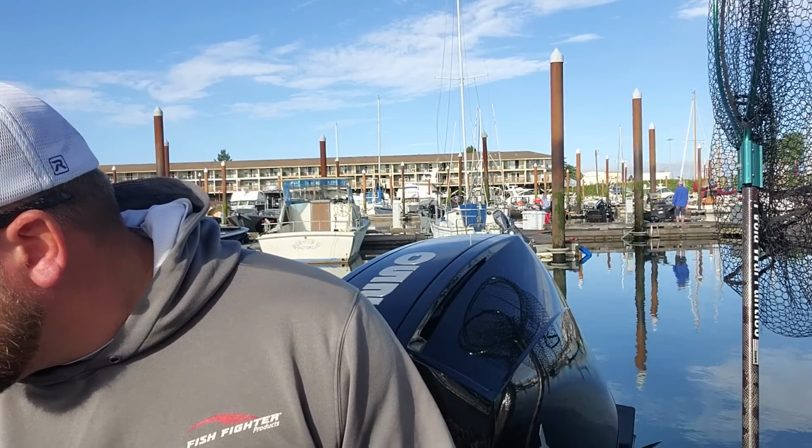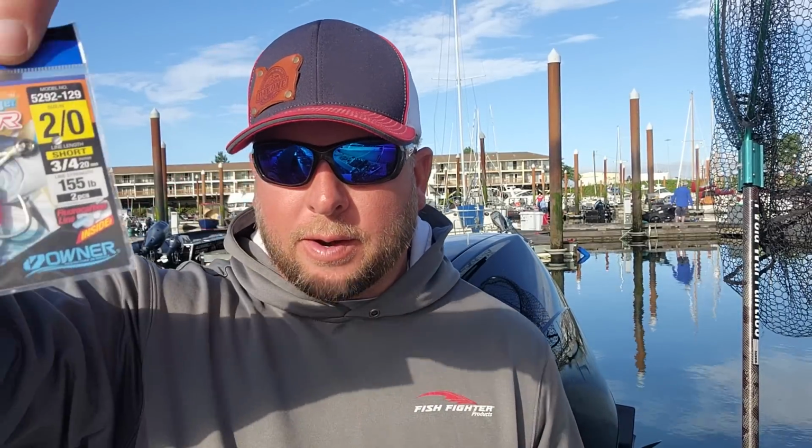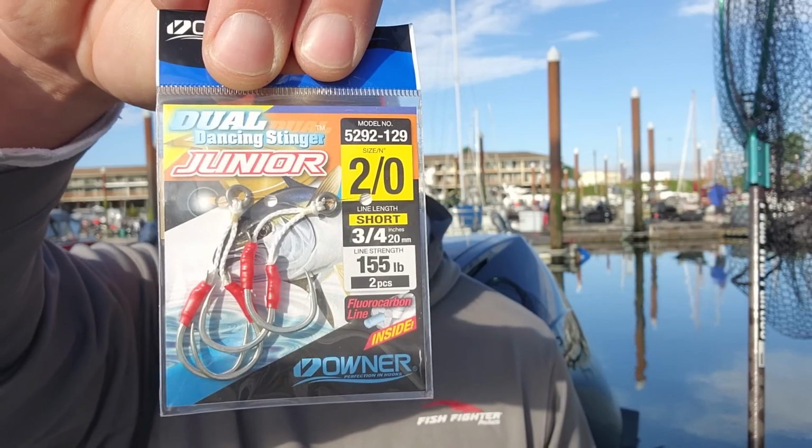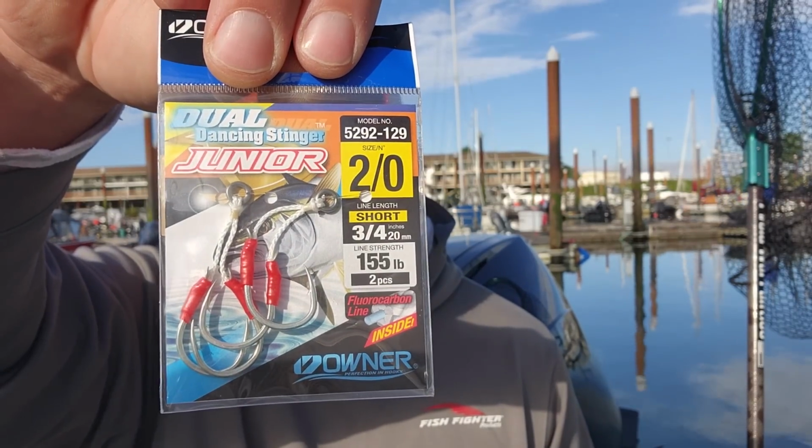See if I can grab me here real quick. Getting a lot of questions about my cyst hook deal. There they are right there. Hold them up. It's the Owner Dancing Stingers, and I run the 2/0 on size 2.5 and 3.0.